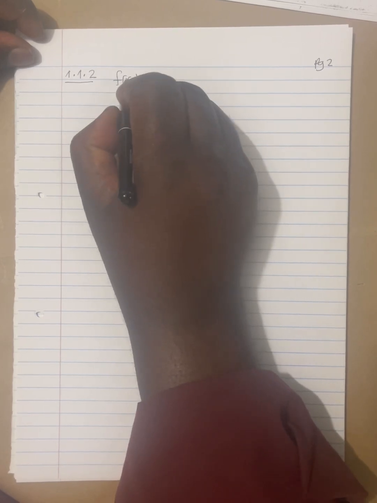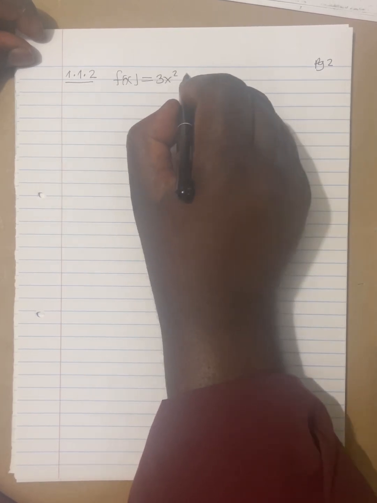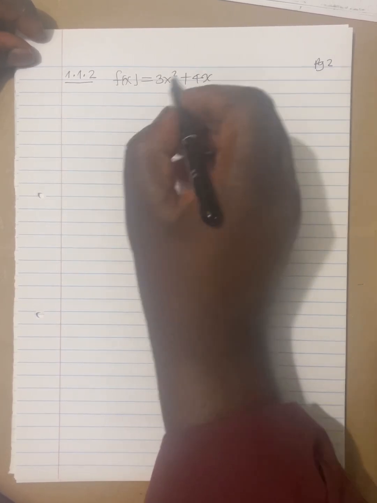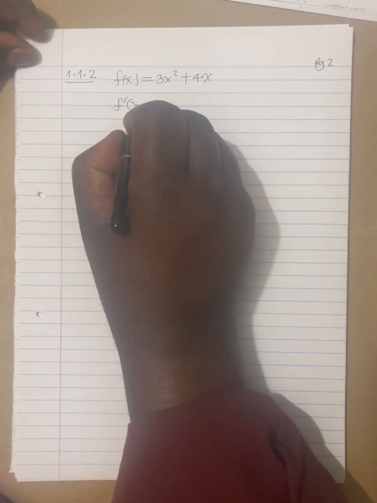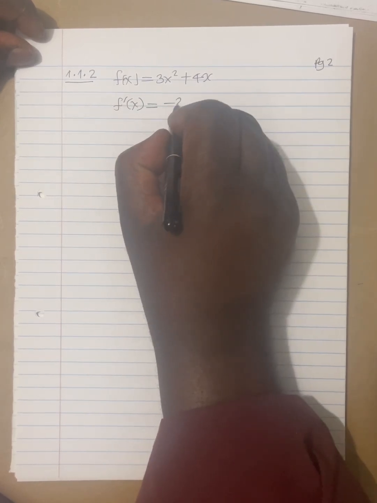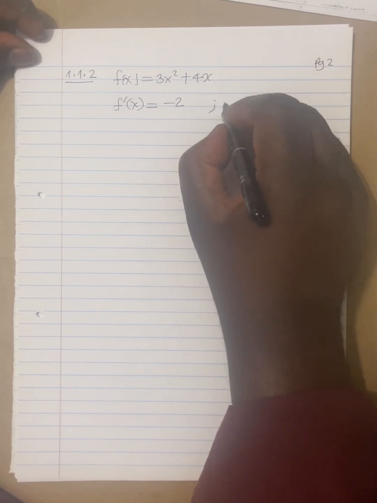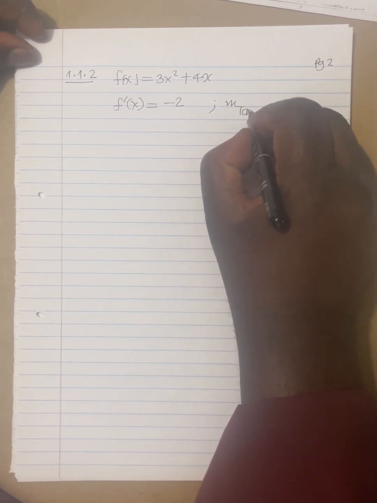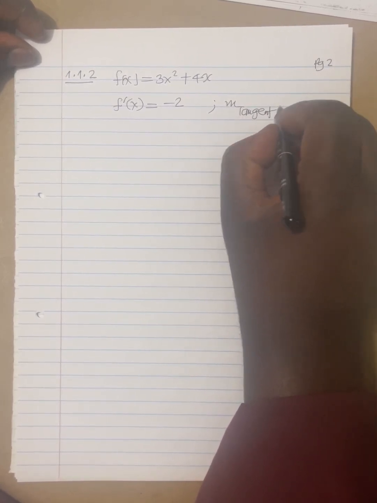So we are told that f of x is equal to 3x squared plus 4x, and we're also given that f prime of x is equal to -2. This tells you that m tangent by definition is equal to -2. So we know the value of m.